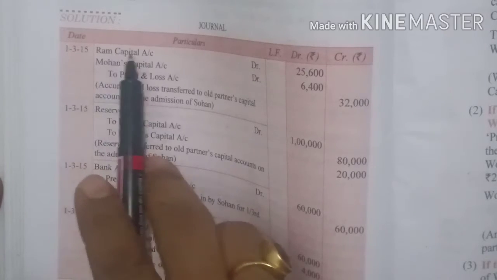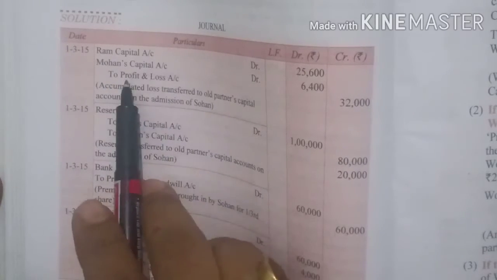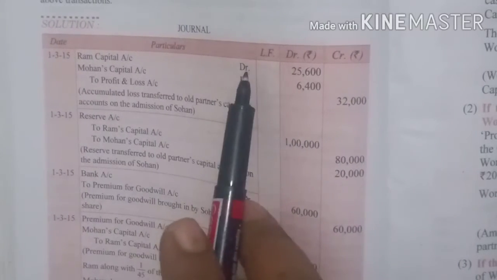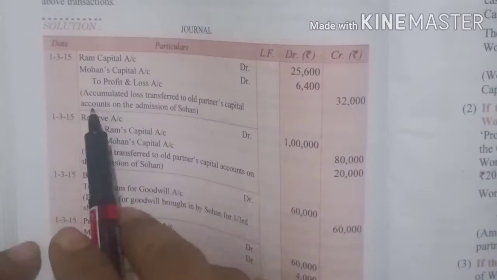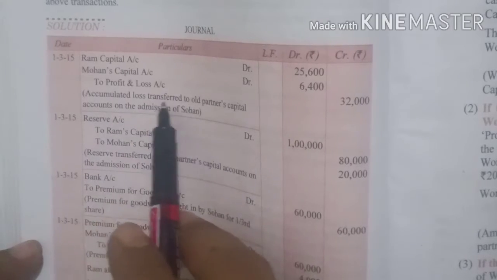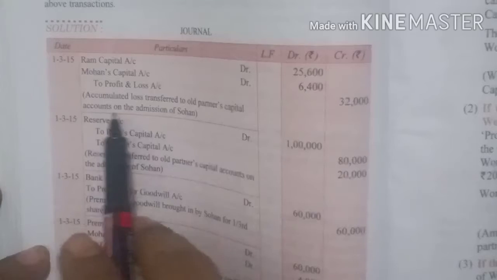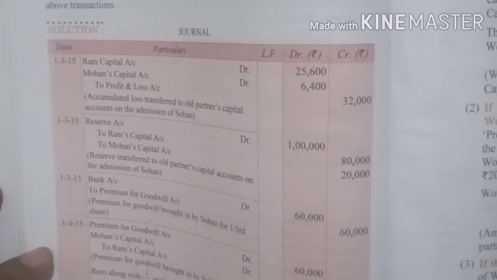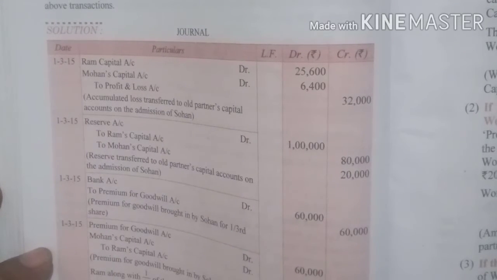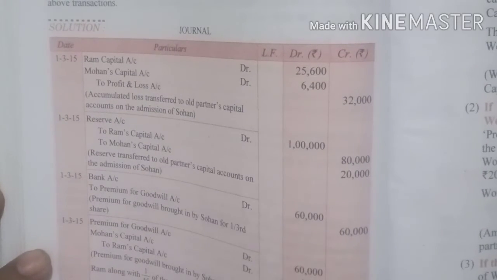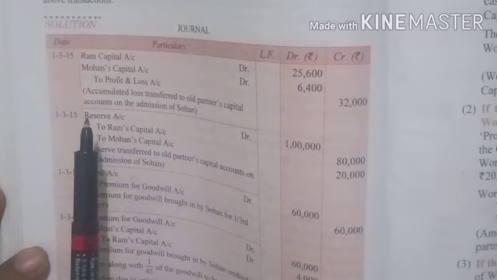So we will write Ram's capital account, Mohan's capital account to profit and loss account. This accumulated loss is transferred to old partners' capital accounts on the admission of Sohan, and it will be distributed in the old profit sharing ratio.